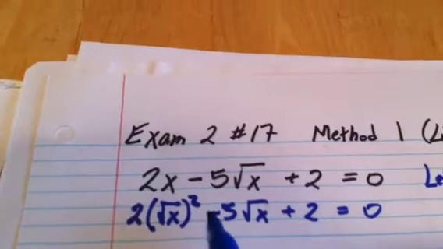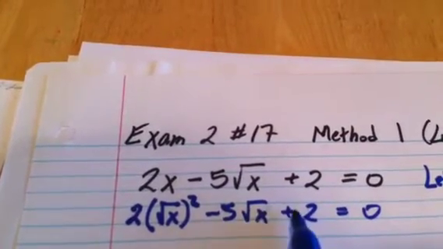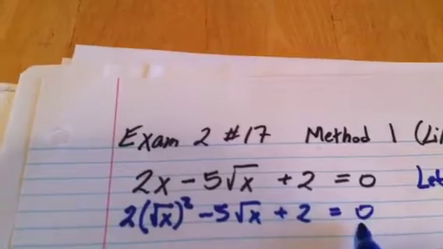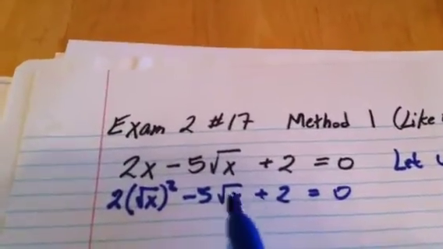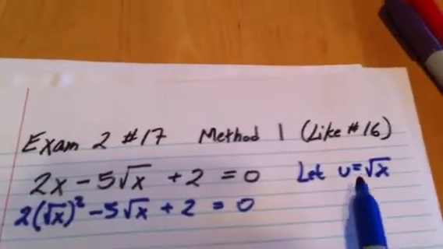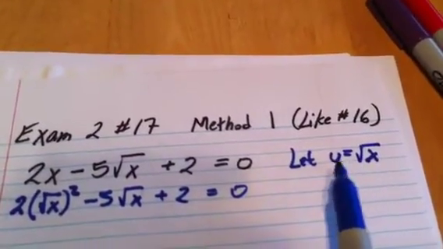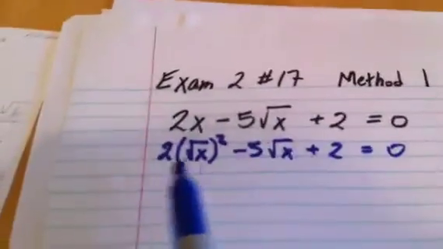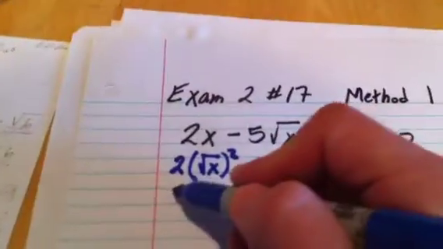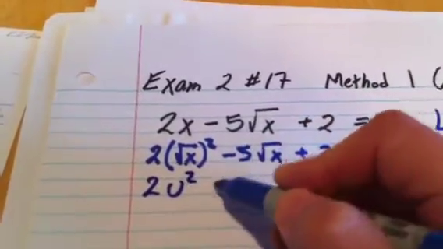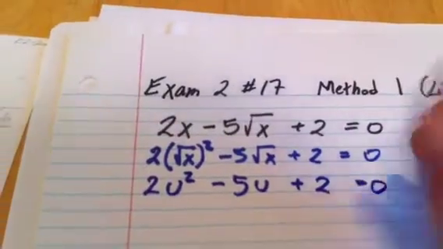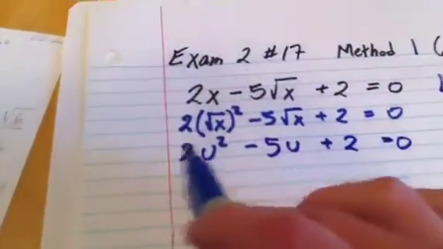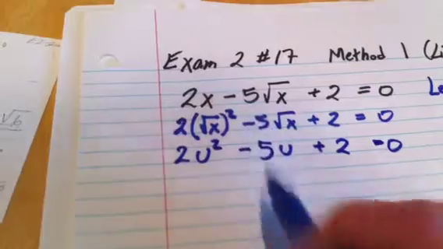A something squared minus b times something plus c equals 0. So what I'm going to do is let that middleman, that square root of x, let u equal the square root of x. So if u is the square root of x, then I can rewrite this as 2u squared minus 5 times u plus 2 equals 0. So now, this is much less intimidating than that, so I can factor this like normal.